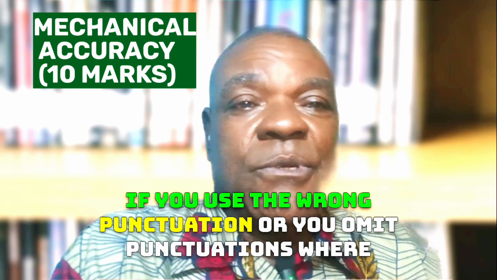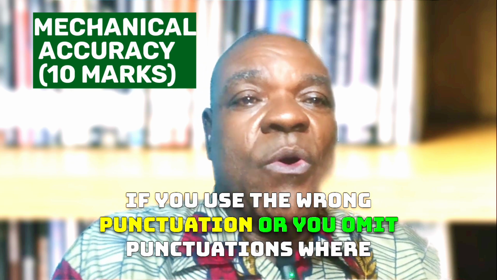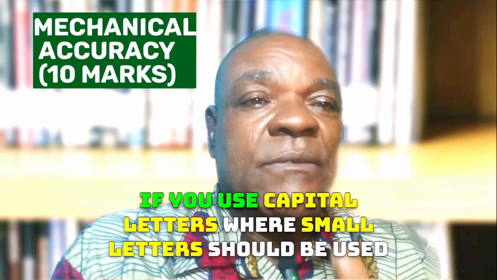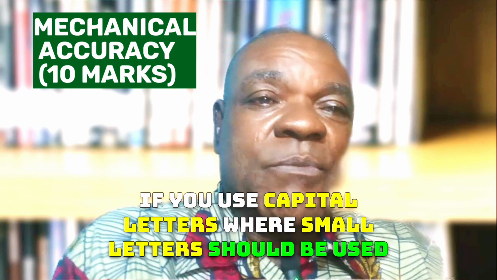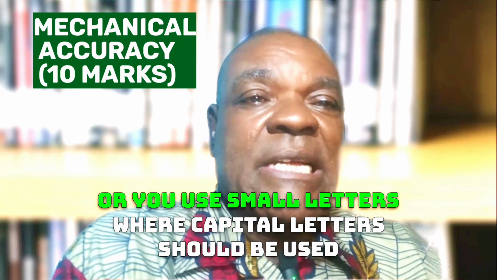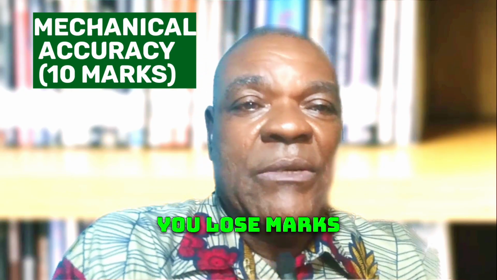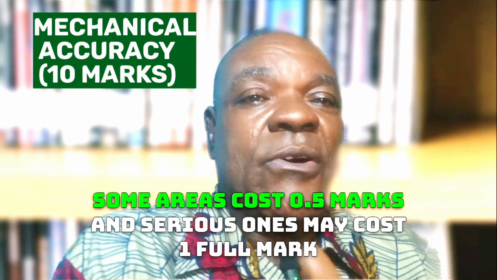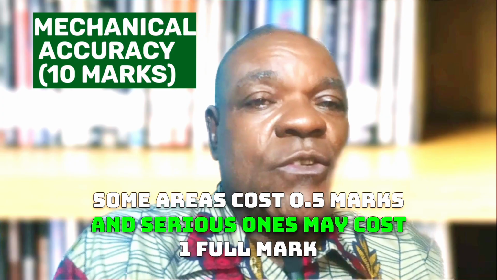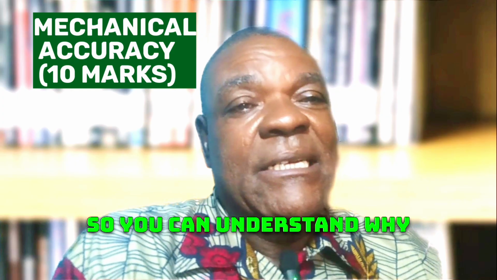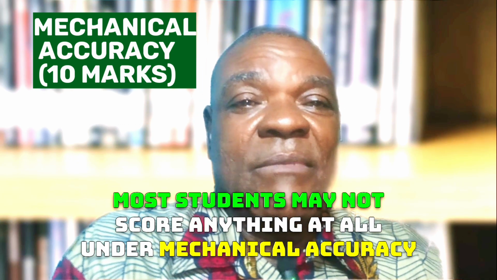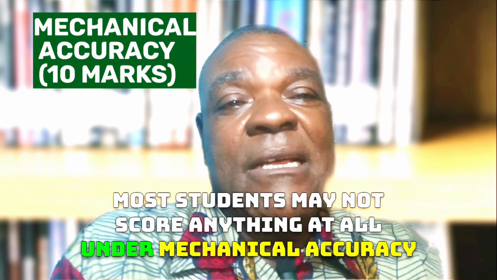If you use the wrong punctuation or you omit punctuations where punctuation should be, you lose marks. If you use capital letters where small letters should be used, or you use small letters where capital letters should be used, you lose marks. Every mistake reduces your score. Some areas cost half a mark and serious ones may cost 1 full mark. So you can understand why most students may not score anything at all under mechanical accuracy.